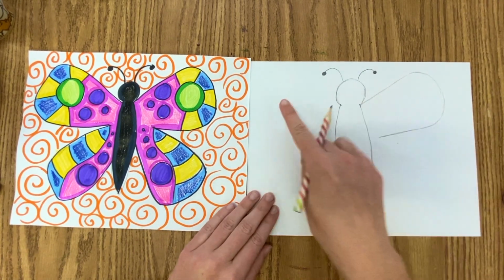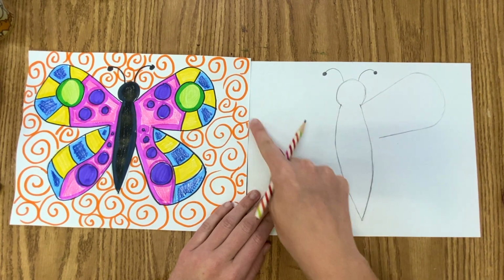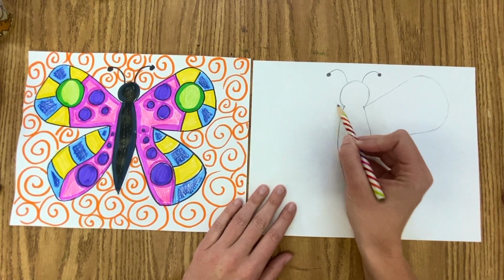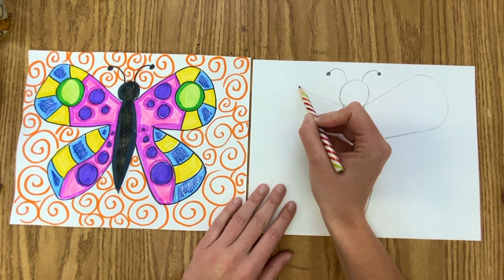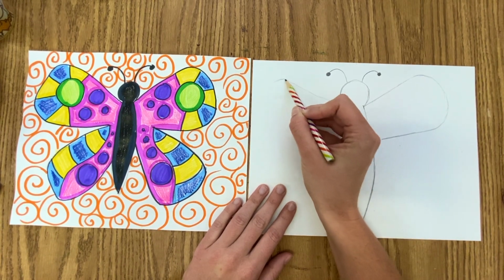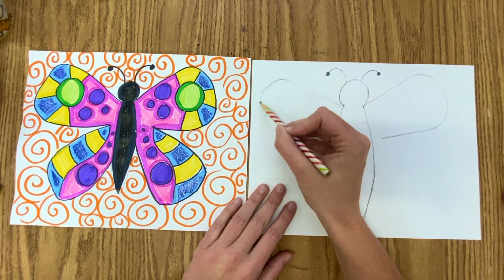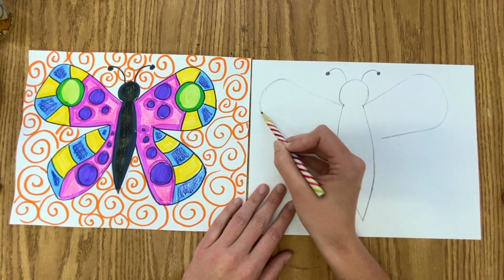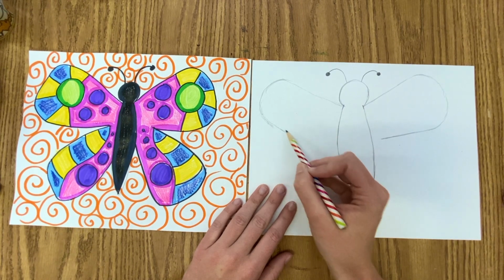Now, let's make it more symmetrical and make a matching one on the other side. We'll touch the neck again. We'll go up, up, up, up. Start curving. Curve, curve, curve, curve. And now, in.